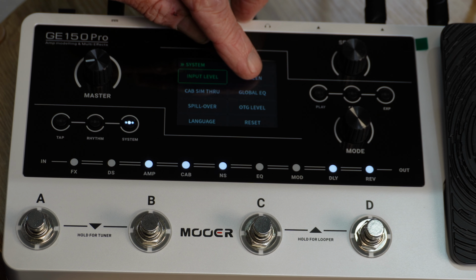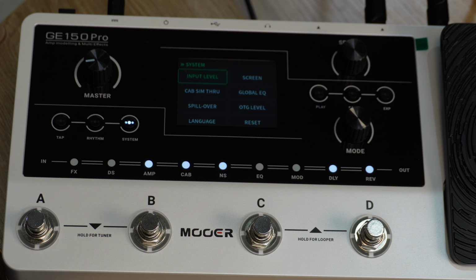The other option we have is a global EQ, which is a fantastic thing to have on a multi-effects unit these days. What that allows you to do is change the EQ of all your settings with one EQ block. So instead of having to go into your patches and change the settings on each one of those patches, you can actually just change all of them using the global EQ.